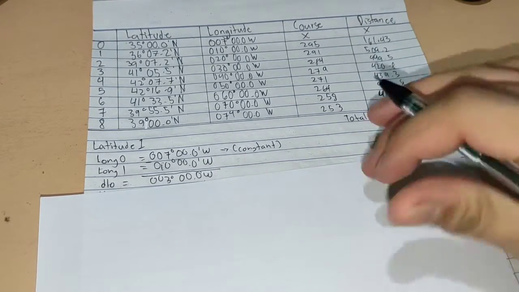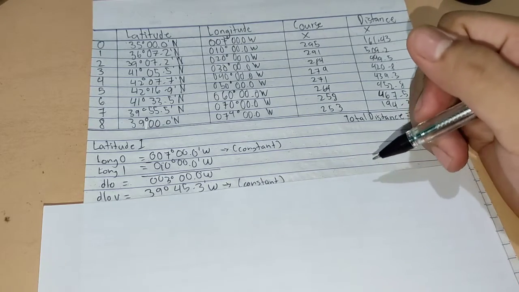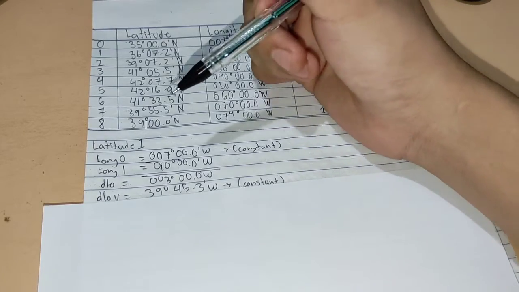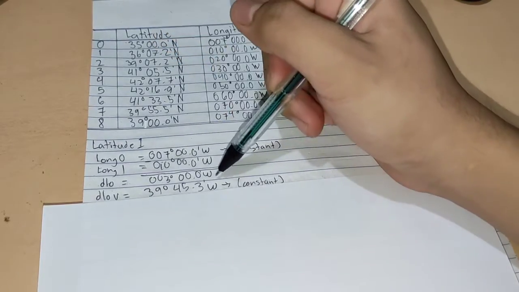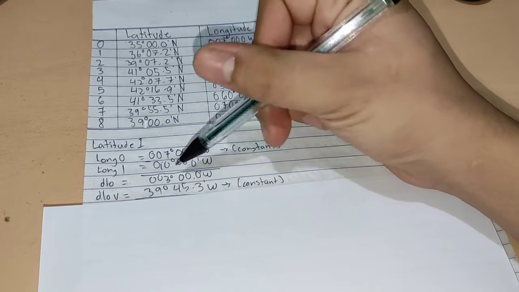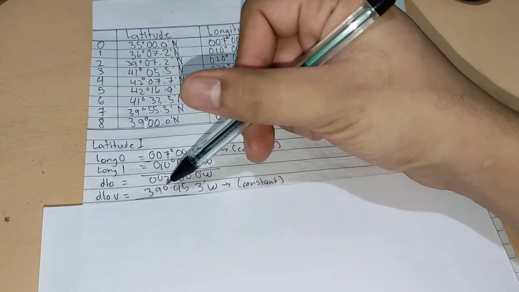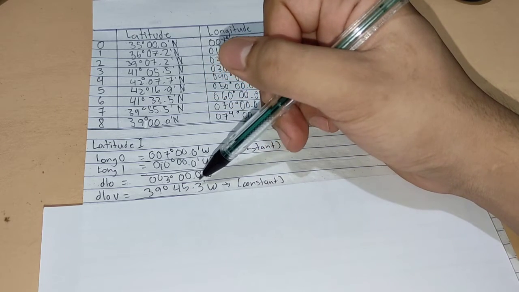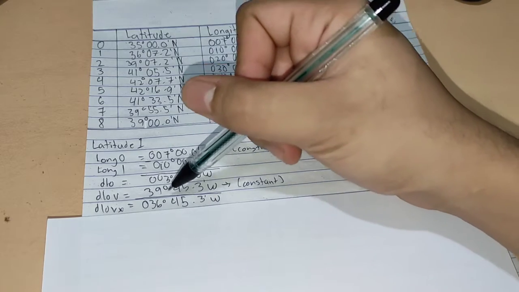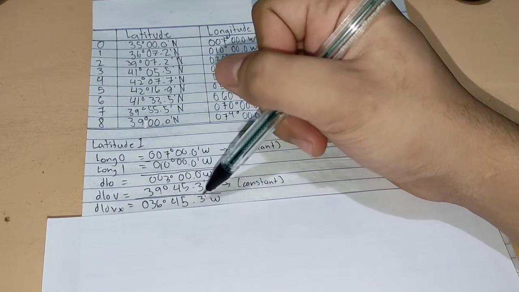So next, write the DLO vertex that we have solved earlier. So the DLO vertex is a constant. We only change the longitude 1. So in this part, we have the same name, so subtract it. So subtract the 003 degrees west from the DLO vertex of 39 degrees 45.3 minutes west. So we will get the DLO vertex of 36 degrees 45.3 minutes west.